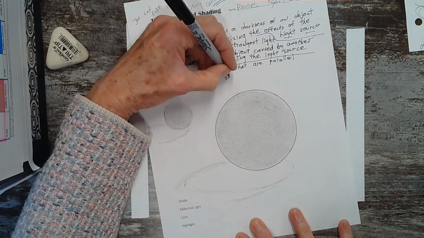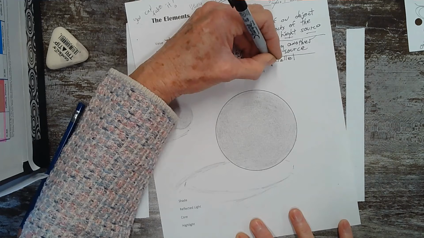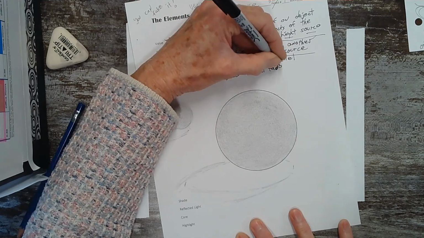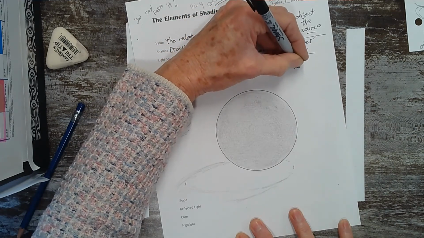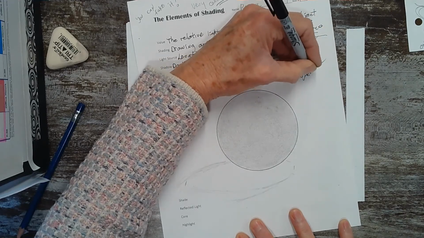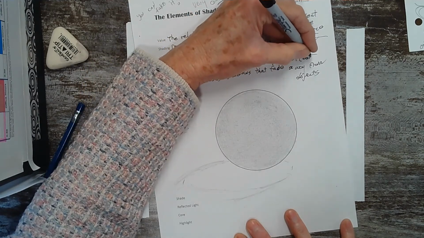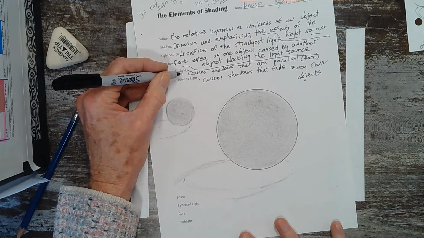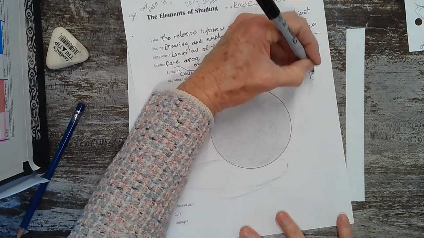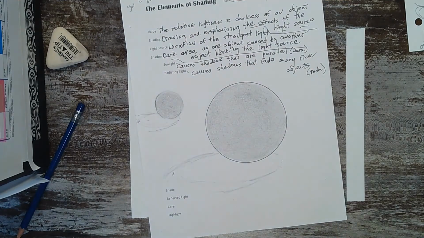Radiating light causes shadows that fade away from objects. And here I'm going to write also the word dark. The shadows from the sun and the moon are very dark, and for these we'll call this just the color also fade. So I'm going to end this video here. I don't want the videos to get too long, and then I'll give you another video for the second half of this.